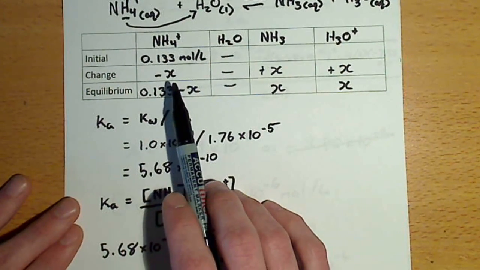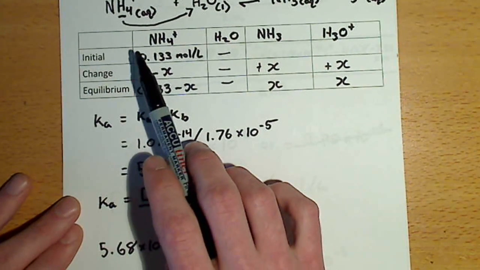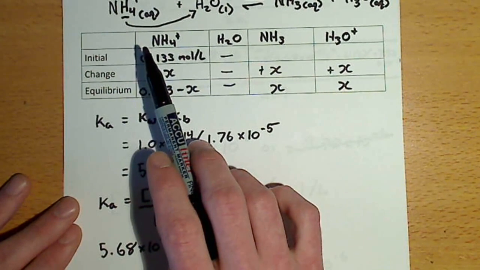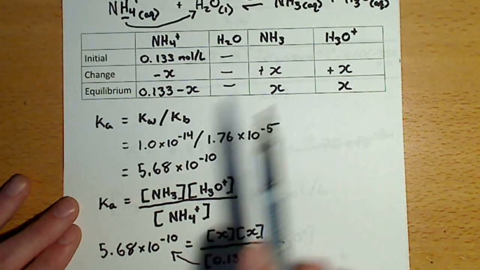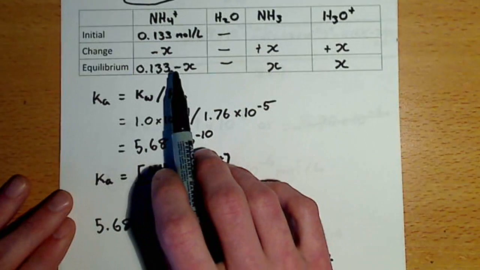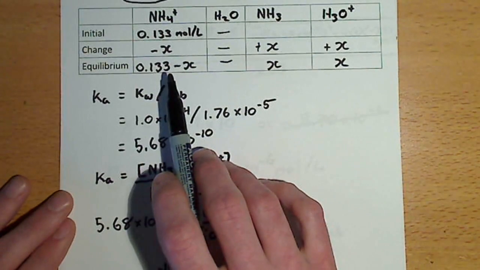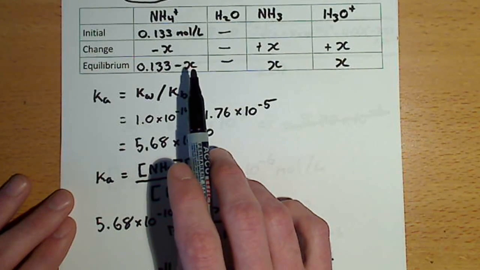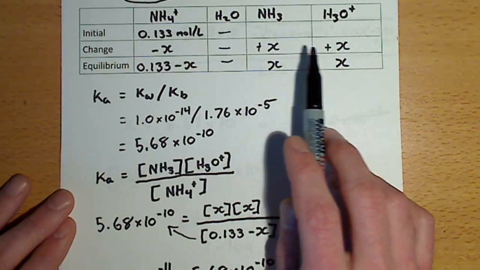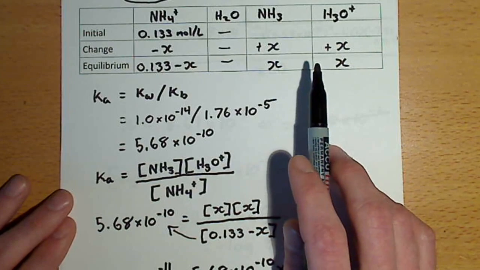I represented my change using X and double-checked for my molar ratios, which are 1 to 1 to 1, so plus X and plus X, which means at equilibrium I can represent my concentrations using the initial minus the change for my reactants and plus the change for my products.